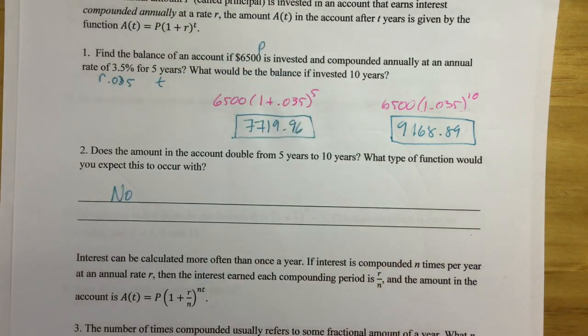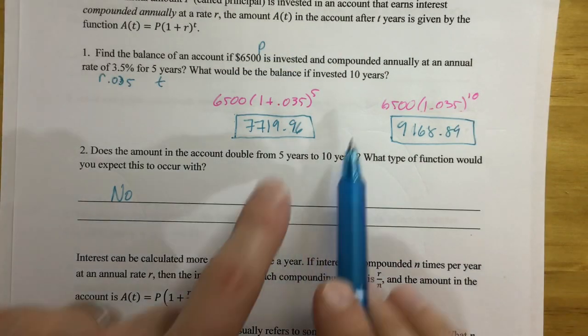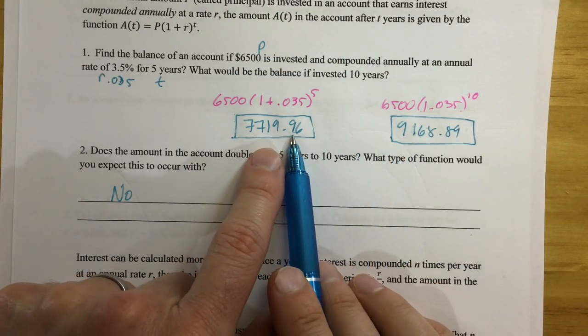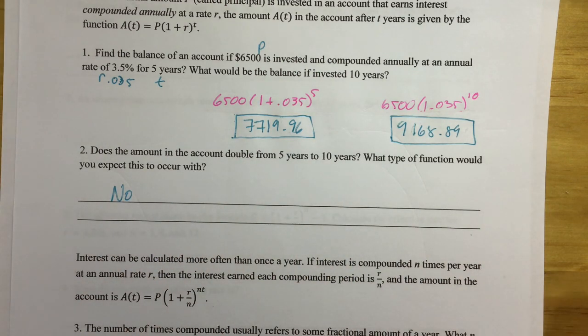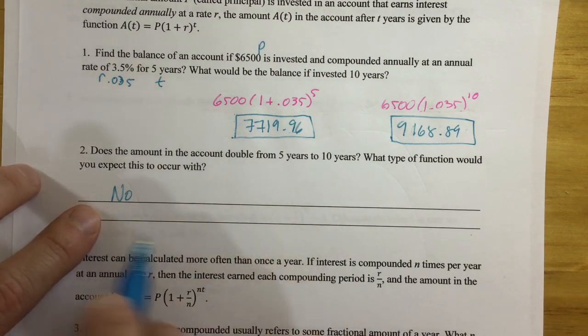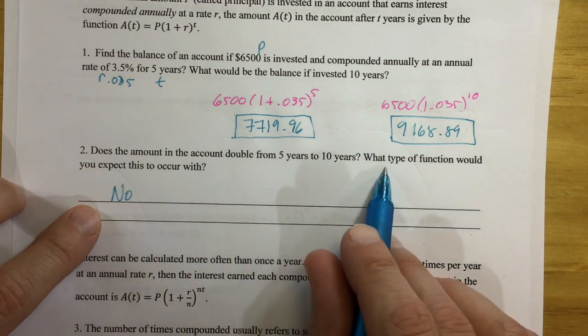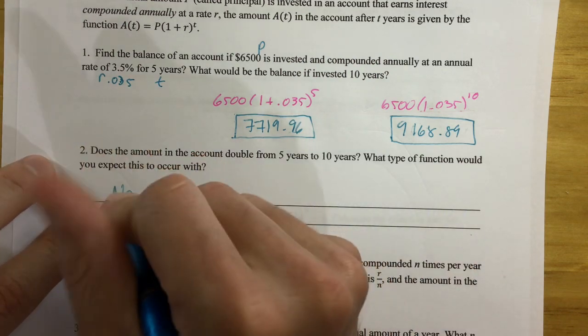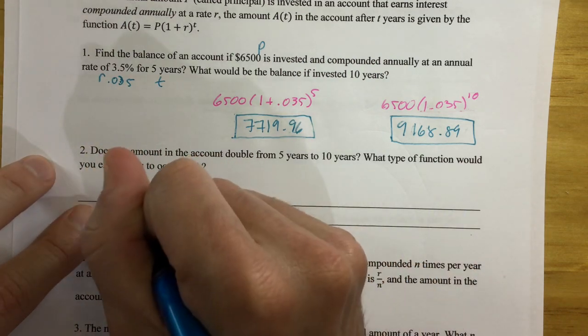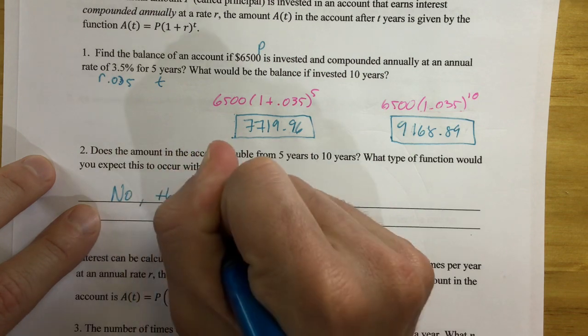Okay, so I wanted to highlight that as well, that because obviously that one's not twice what this number is, but if you take out that initial investment, you get closer to seeing that it's getting there, but it isn't. The reason that it's not is because if it was, what type of function would you expect this to go? No, that would be linear.